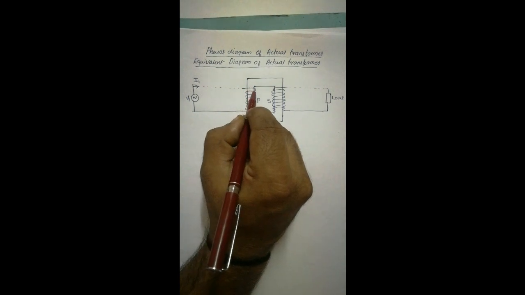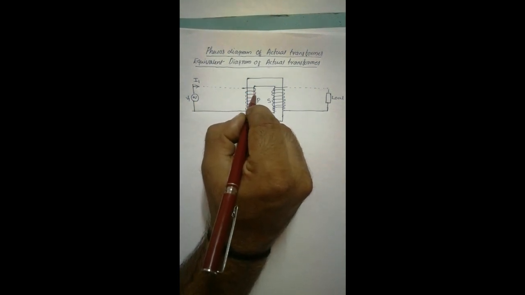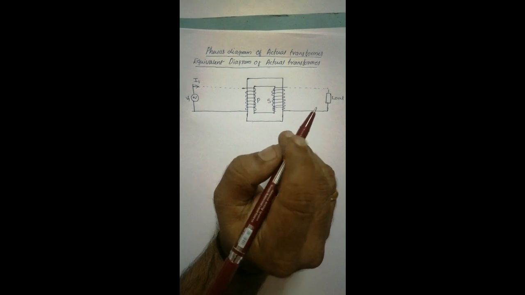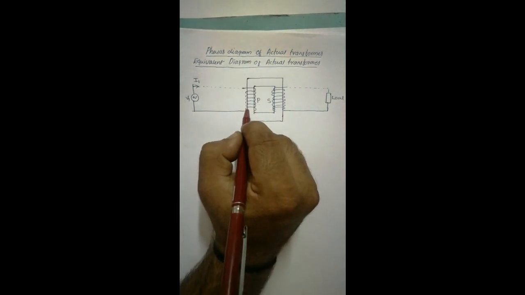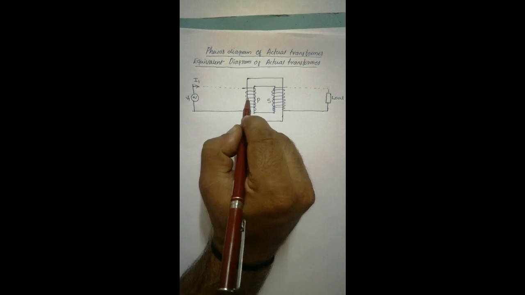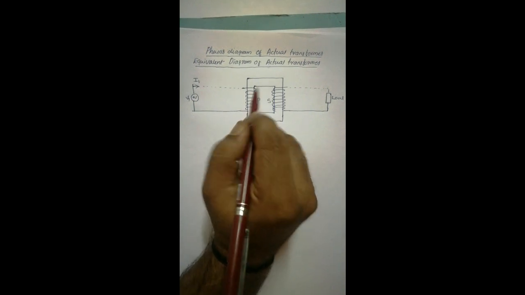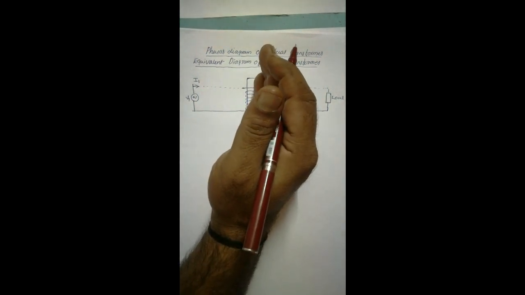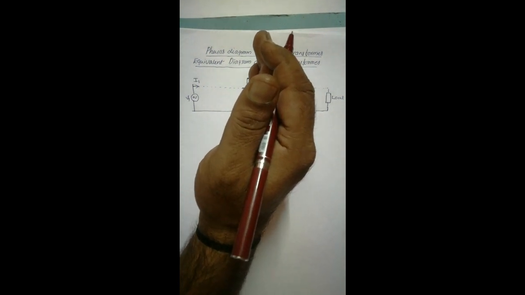Now there are two components. Once we pass a current through the winding, there will be a resistance value in the coil. At the same time there will be an inductive reactance also. We will take the resistance value R1 and the reactance value X1 from this coil and, for calculation purposes, take them outside.